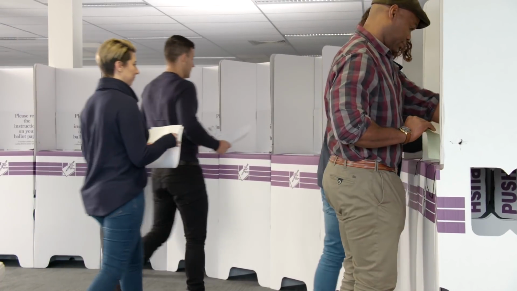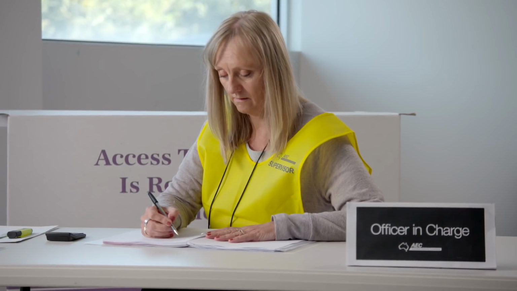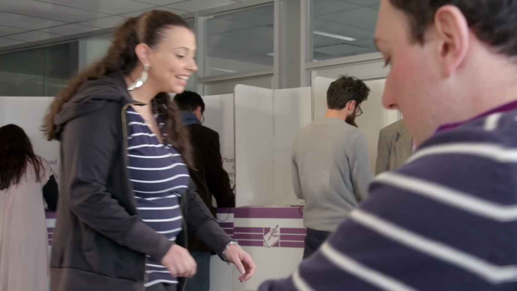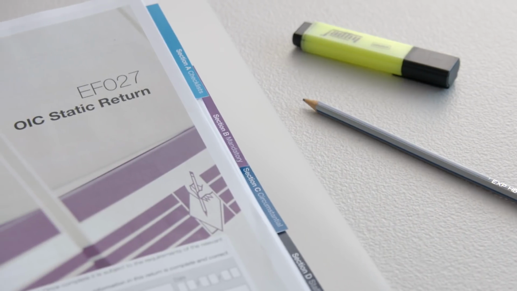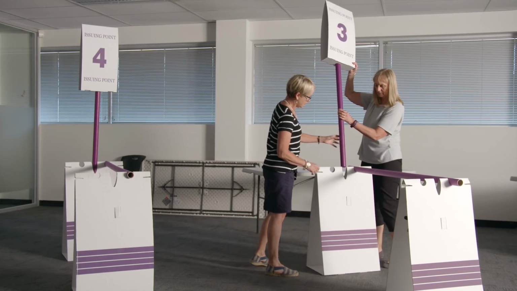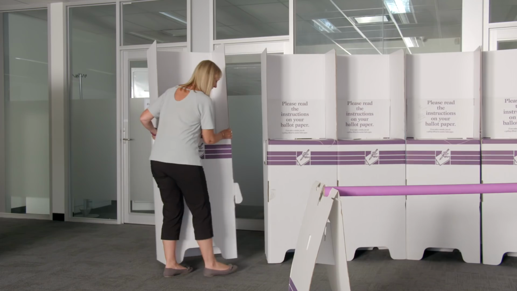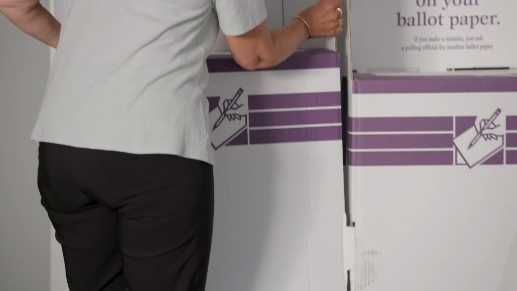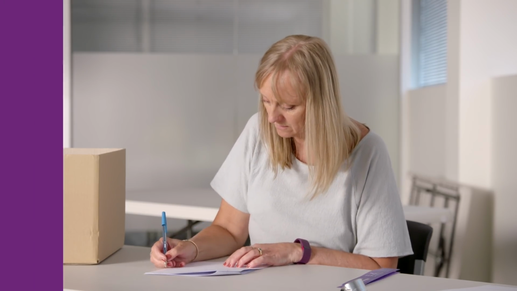As part of your role as an officer in charge, it is critical that you complete all paperwork correctly. This paperwork is mostly contained in the OIC Preparation Guide and the OIC Return. You will receive a preparation guide that will assist you prior to election day, including setting up the polling place, checking polling materials against the inventory, and contacting your polling staff.